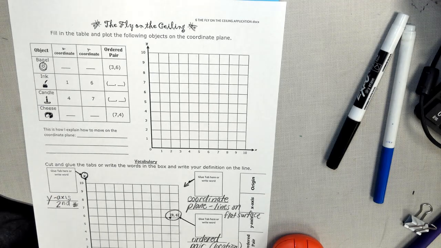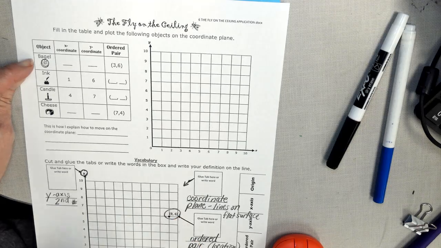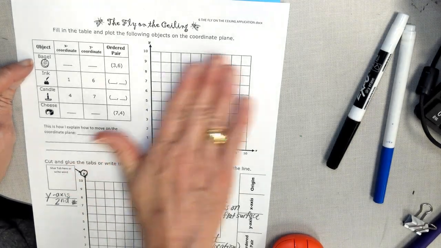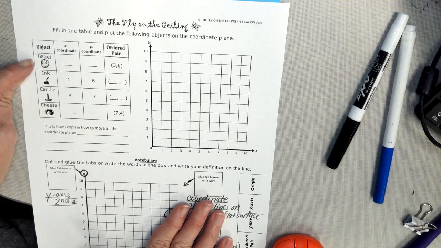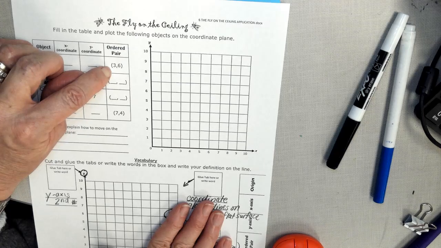To use the vocabulary to find some information. So if I were to look at this object, the bagel, and let's say we wanted to place it on our coordinate plane over here to the right, this first piece of information is our ordered pair.